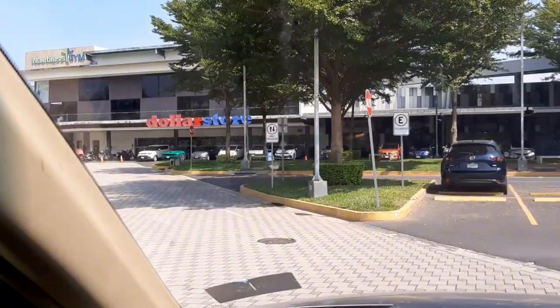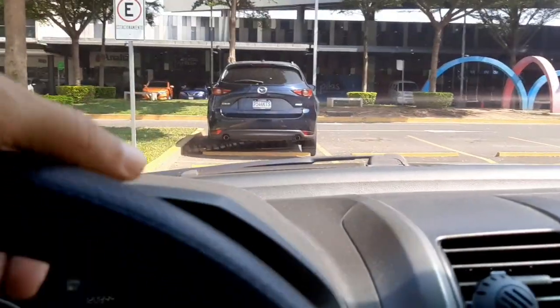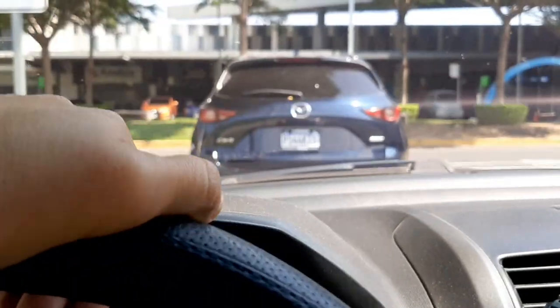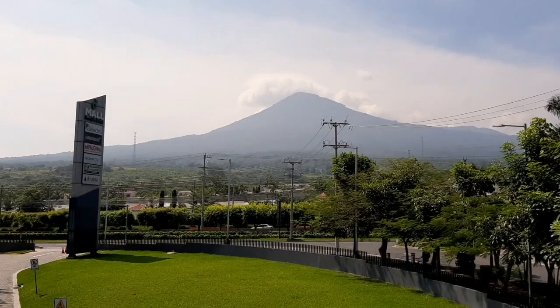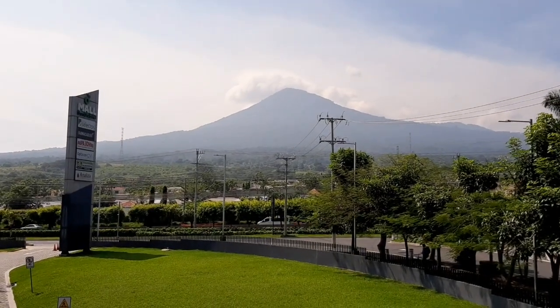Okay, that's the gym, guys, and let's go hit some weights. I'm going to work out for about an hour, and I like to do calisthenics as well. So right now I'm going to do some exercise, guys, but I want to show you this view. Check this out. That's El Salvador's volcano, El Boquerón. It's time to work out.